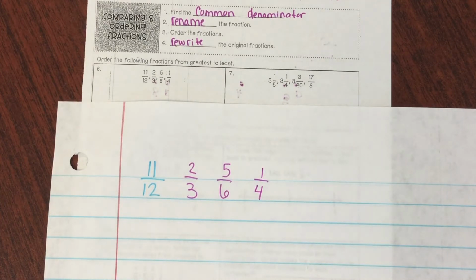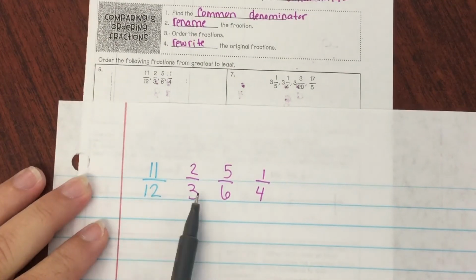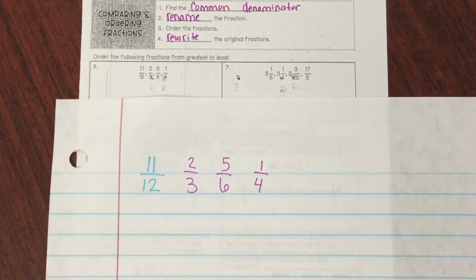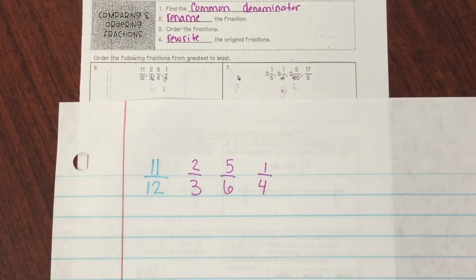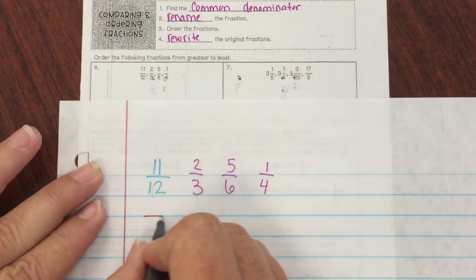So this is how I, Miss Armstrong, decide whether or not I'm going to change them to a decimal or use common denominators. I'm going to look at my denominators on all of these. I've got 12, 3, 6, and 4. Those all will make an easy common denominator. What is my common denominator going to be? 12. Every one of these denominators can go into 12, right? All right, so now I'm going to rewrite or rename the fractions with my common denominator.